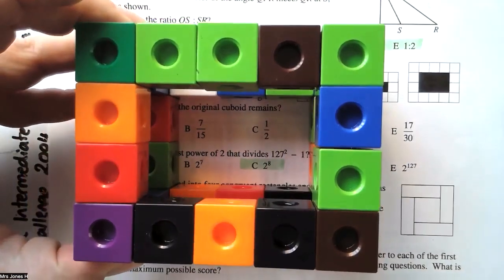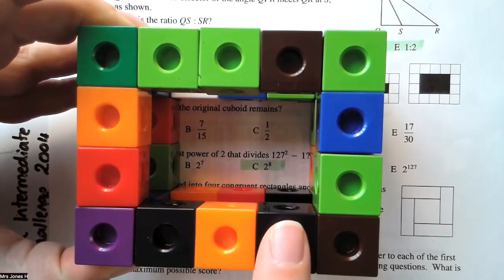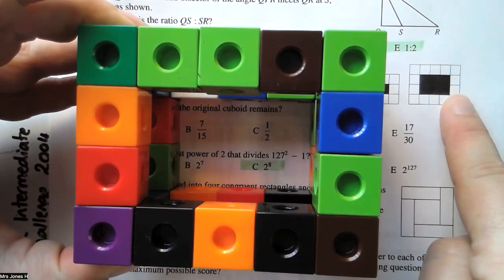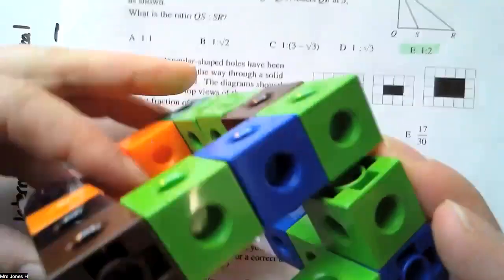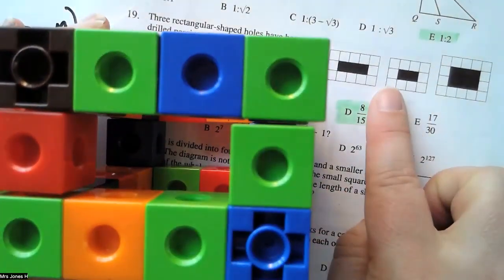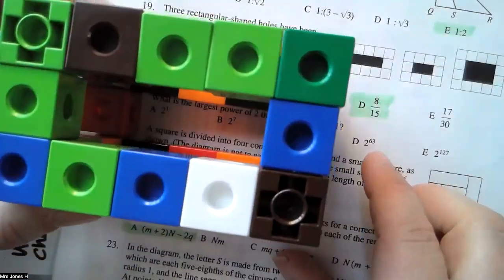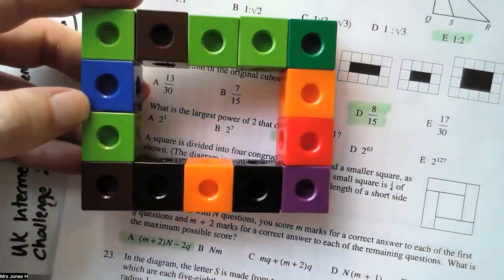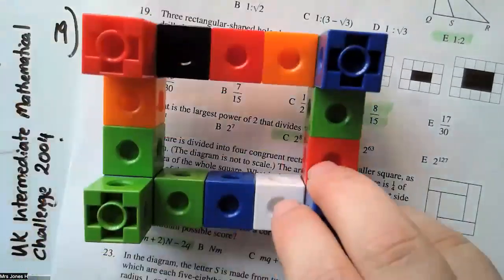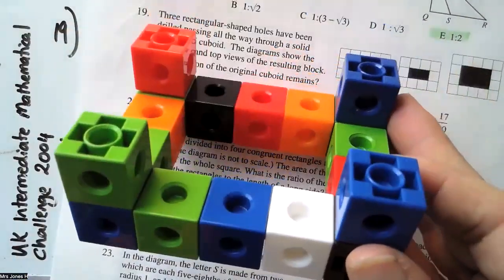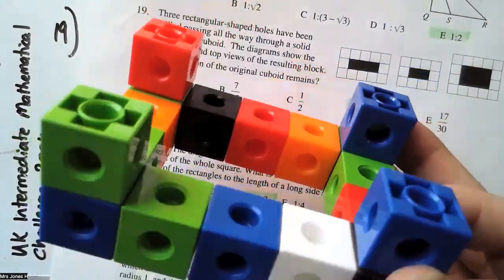I love these sorts of questions, but it took me a long time to work out what this actually looked like. This is looking from the top here. This one here is looking from this side just here, and this way here is looking from this side here. And as you can see, what you've got is a top and a bottom that are the same. So we've got a top, we've got a bottom, and then the middle layer only has 4 pieces on it.